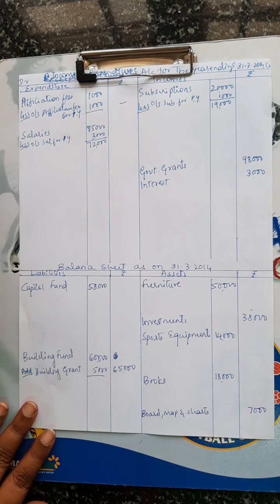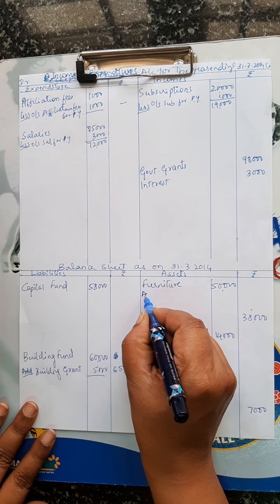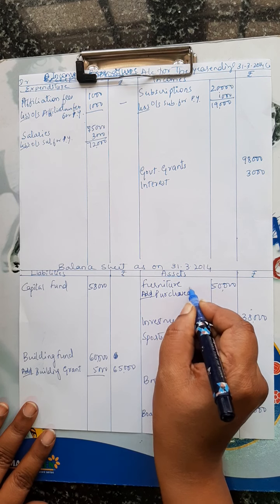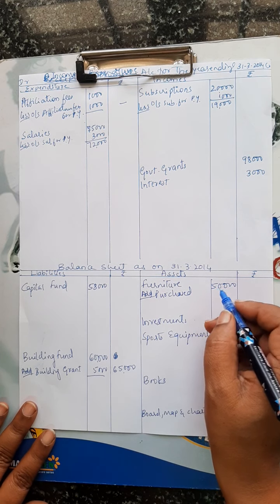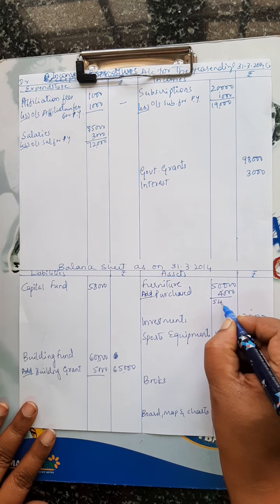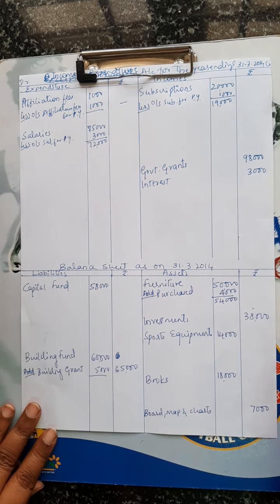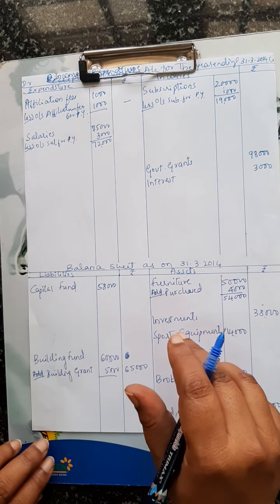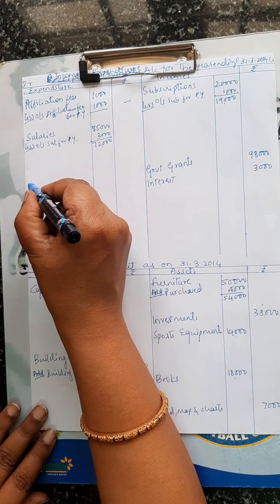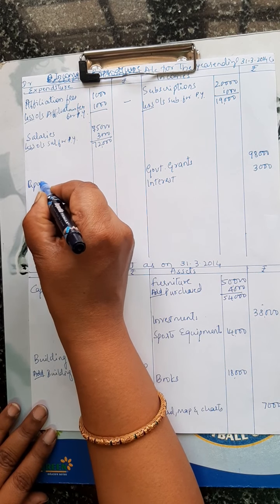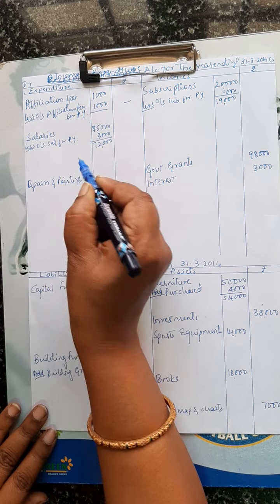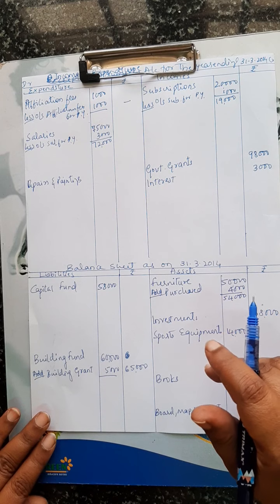Then furniture purchased, addition worth rupees 4,000, and total furniture became 54,000. Write it in the inner column itself. Right? Next, repairs and paintings. Yes, leave 2-3 lines right here. Repairs and paintings. Yesterday 6,000.